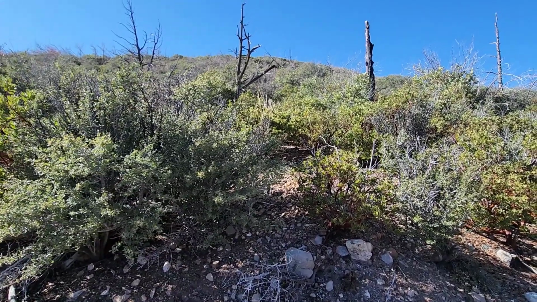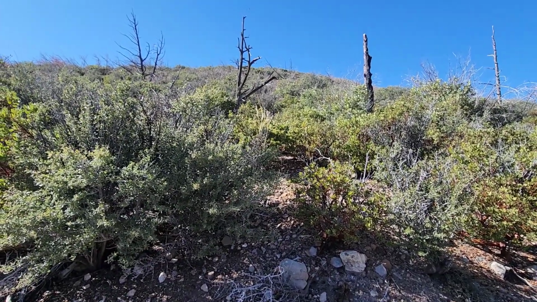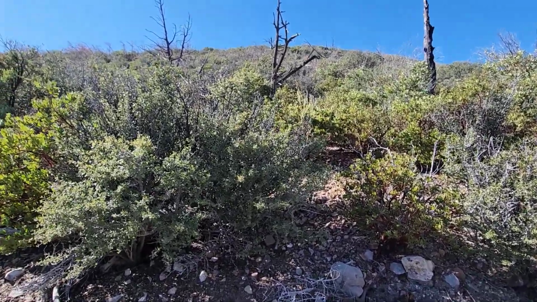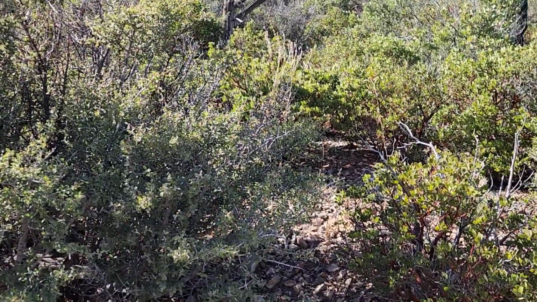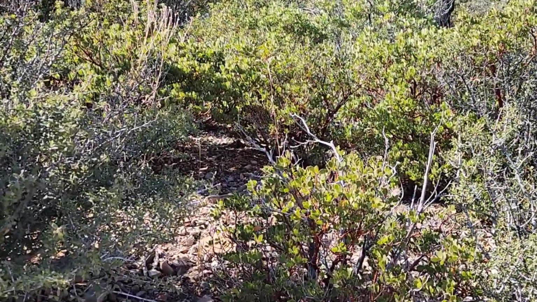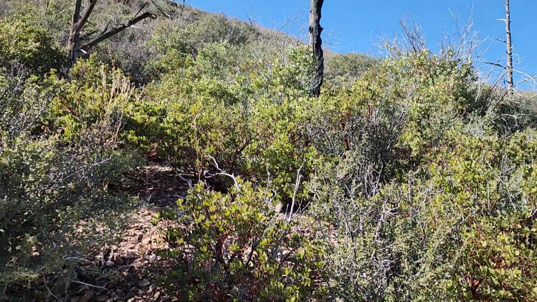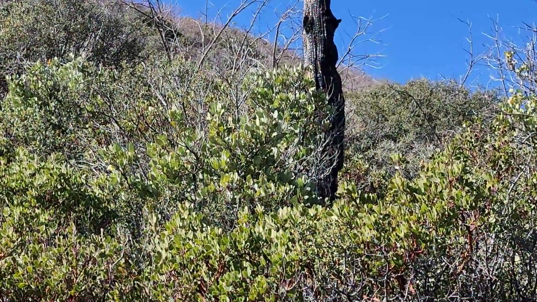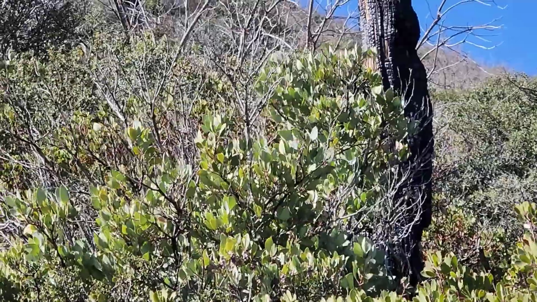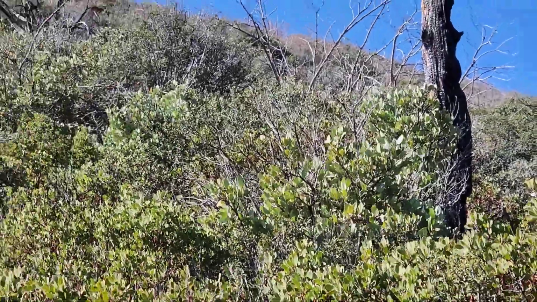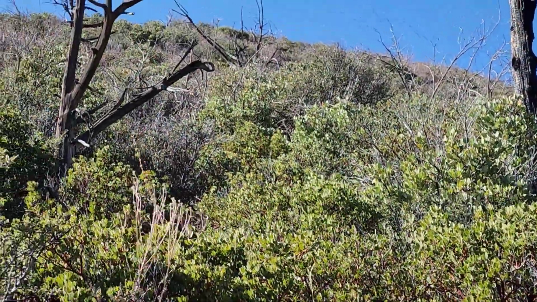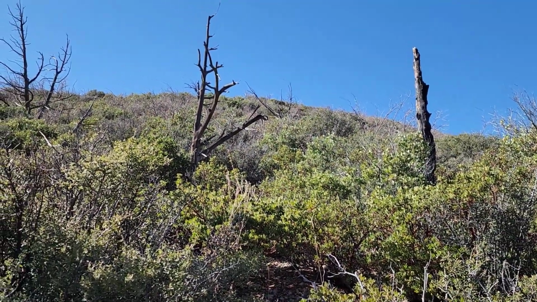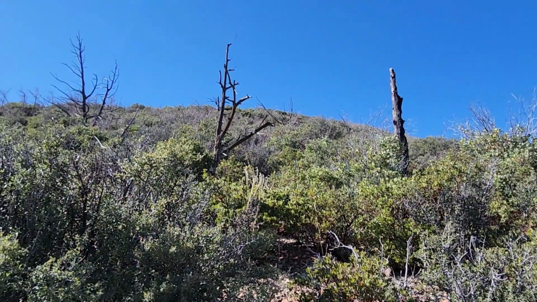Here's another example of that impenetrable brush and also the burn area. Here you've got some mountain mahogany, pointed leaf manzanita, and ashy silk tassel, all joining together to make progress up this ridge very, very challenging without plowing through anything.